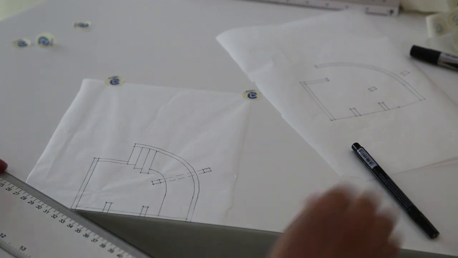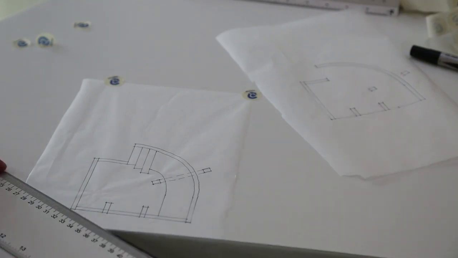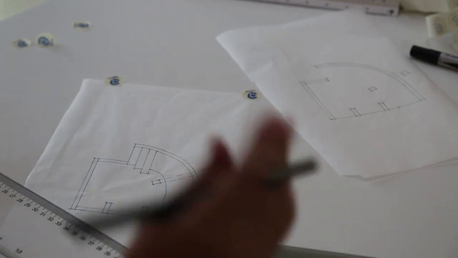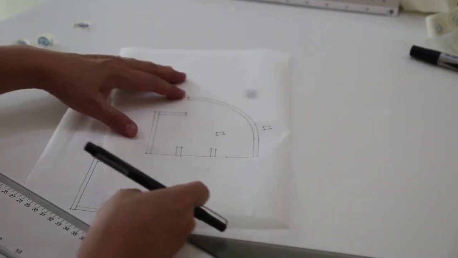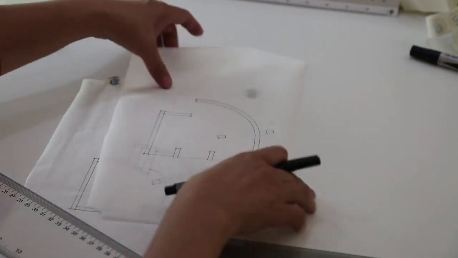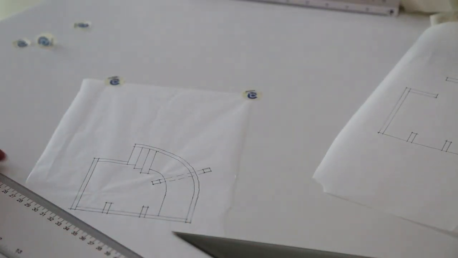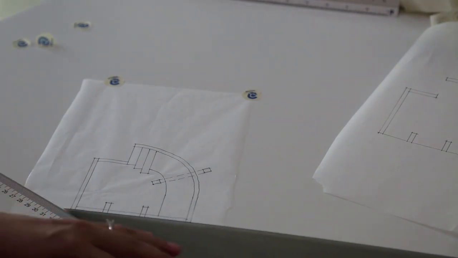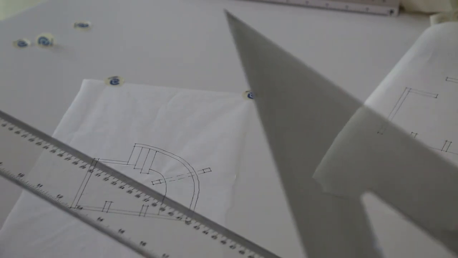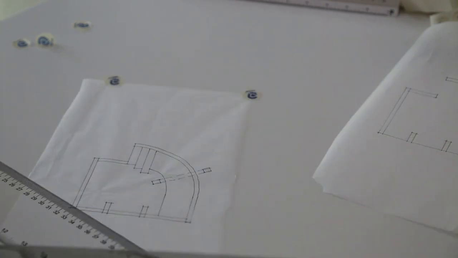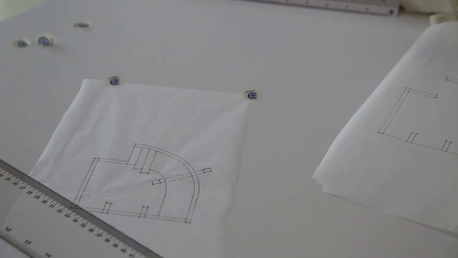Okay, I'm going to do a demonstration for you. I have two floor plans. One is already fixed on my table, another one I'm going to use later. And first, to place this floor plan at a 30 or 60 degree angle, I'm checking. By the way, I've got a T-square, which I can move along the edge.